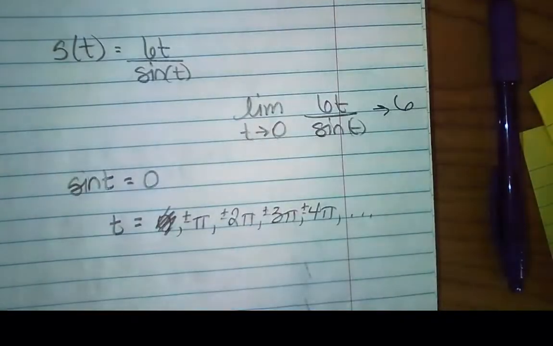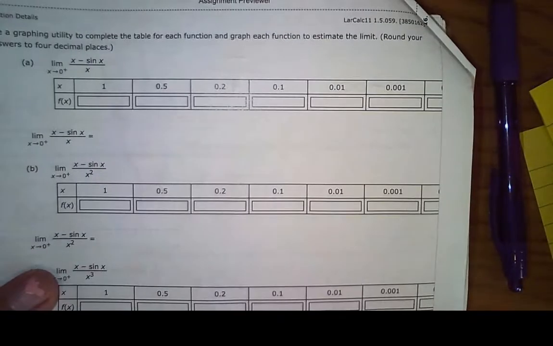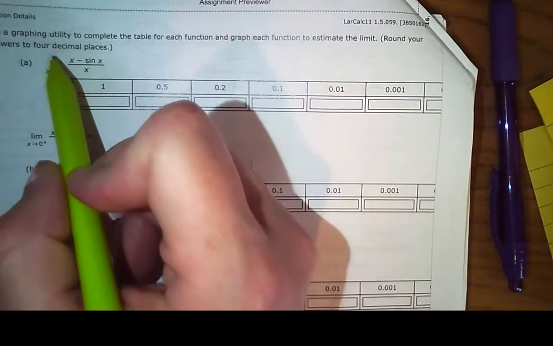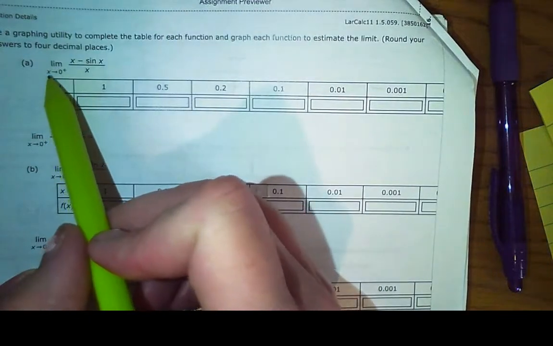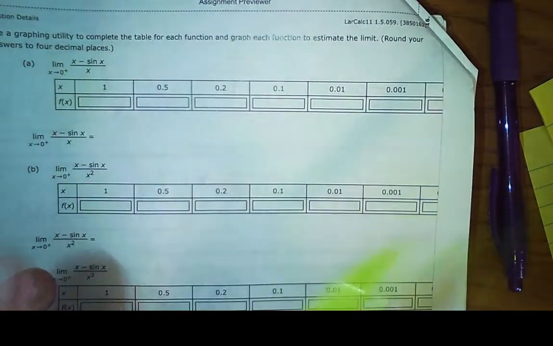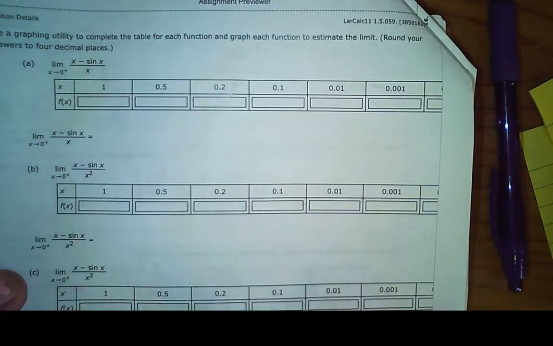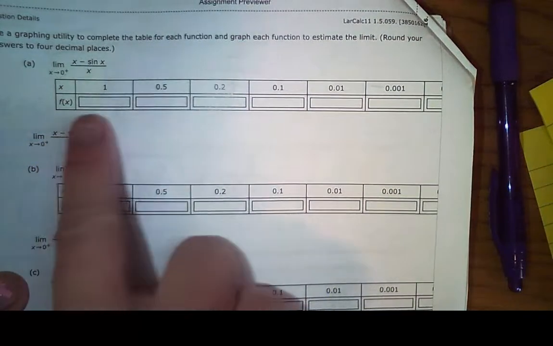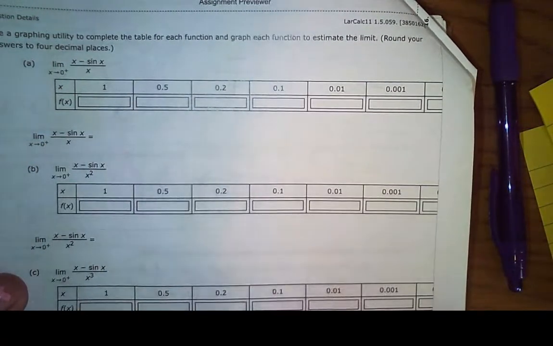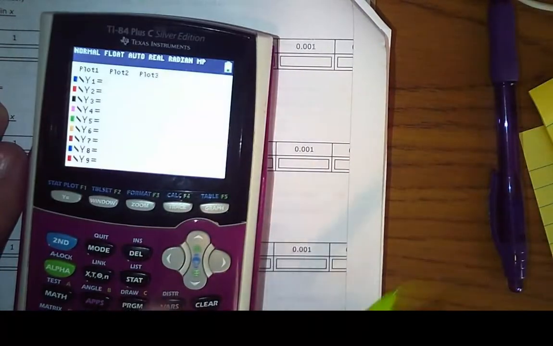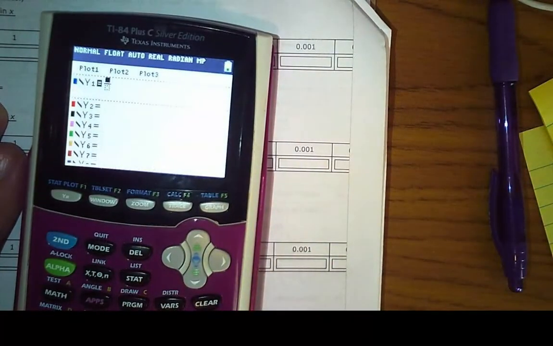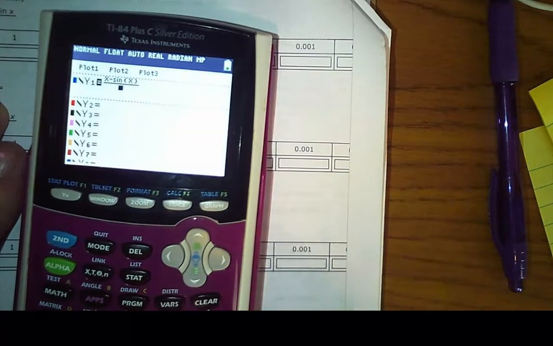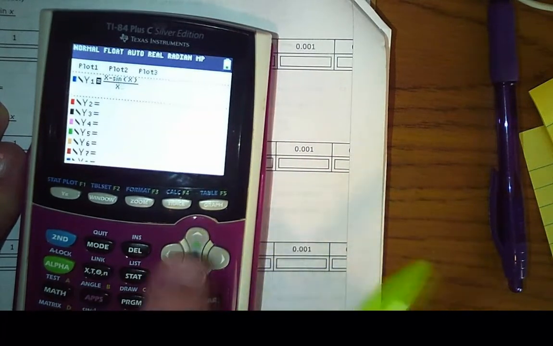All right, the last one, you're going to do this multiple times and you're going to find a pattern. What we want to do is take the limit as x goes to 0 from the positive side, again and again all the way down. My handout didn't print all the way, but I'm going to show you the first one. I am confidently going to enter this in my calculator: x sine of x over x.